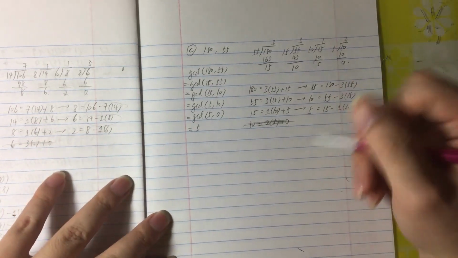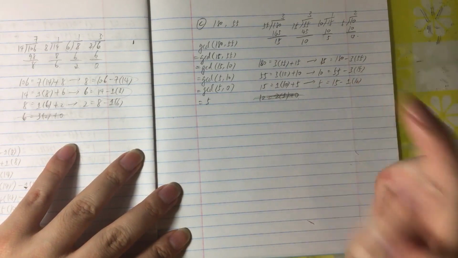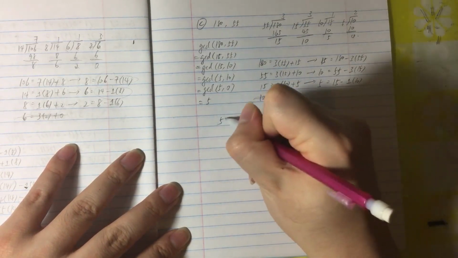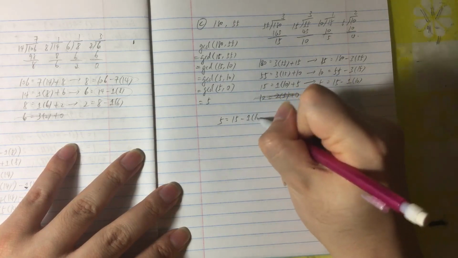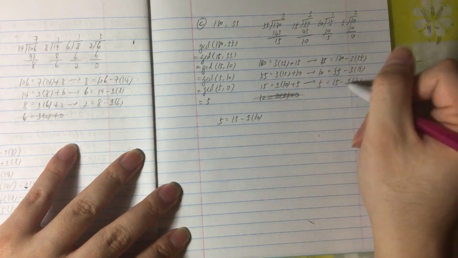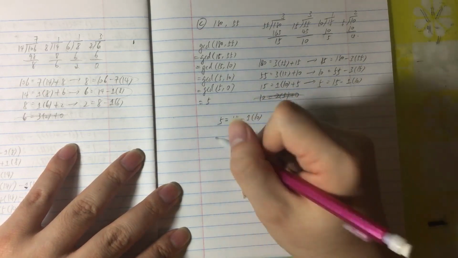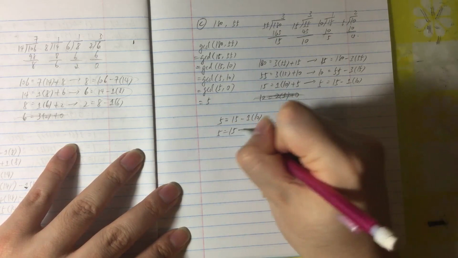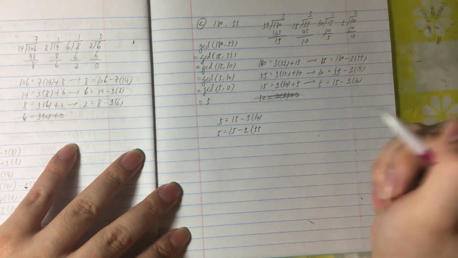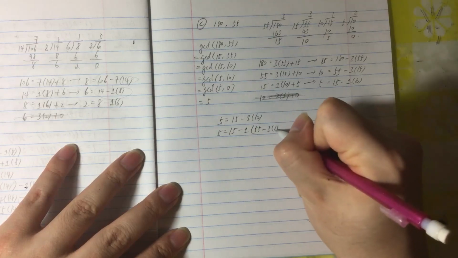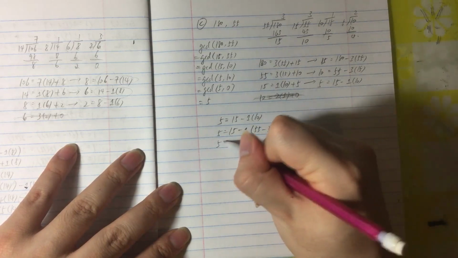Next, substitute. Work backward and substitute, starting from the last row. 5 equals 15 minus 1 times 10. Replace number 10 with the previous row. Number 10 is 55 minus 3 times 15. Then simplify.